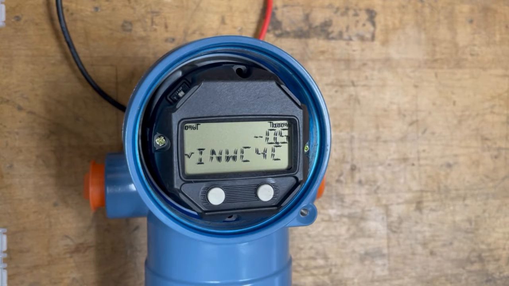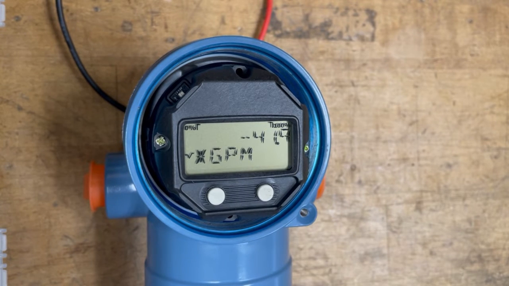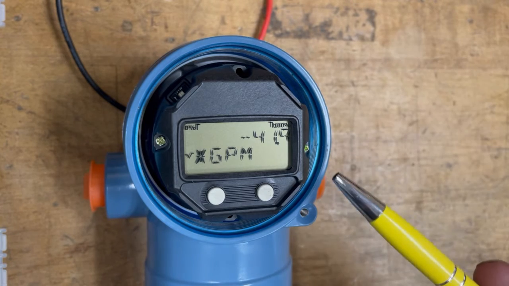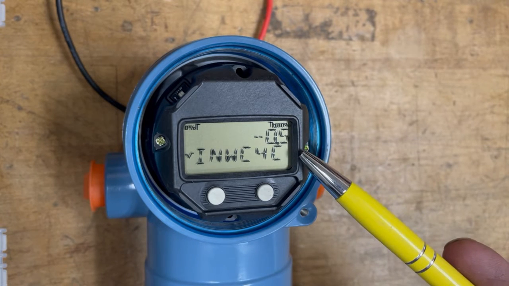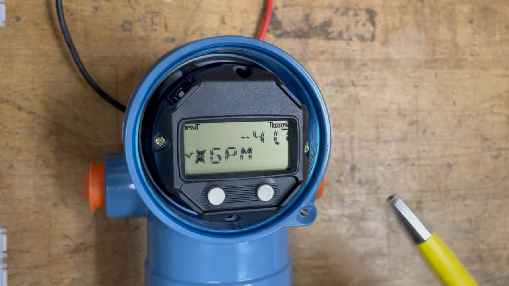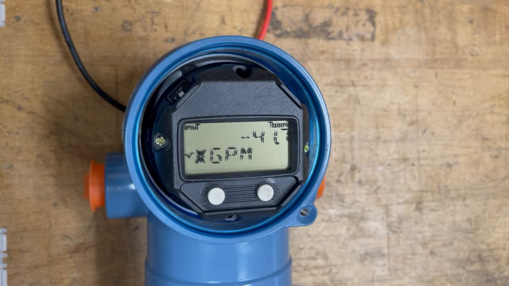Here's a quick video to show you how to get into the menu, scroll through the menu, and change some things if you need to on your Rosemount 2051 transmitter. As you can see right now, we're showing a slight error: negative 0.5 inches of water column, which is negative 41.7 gallons per minute in error.